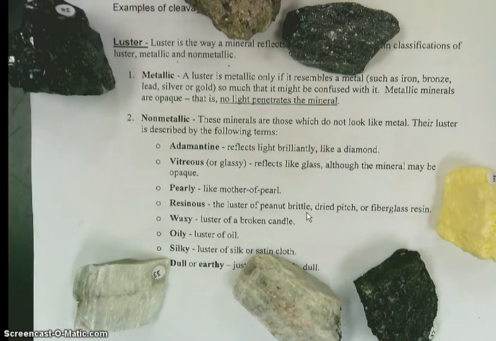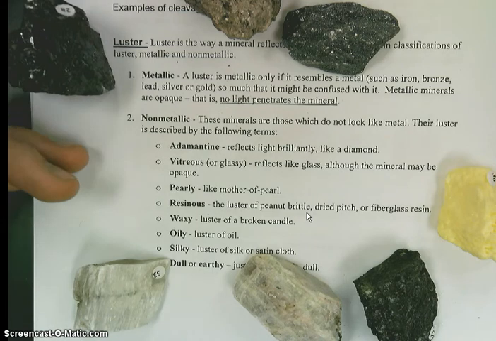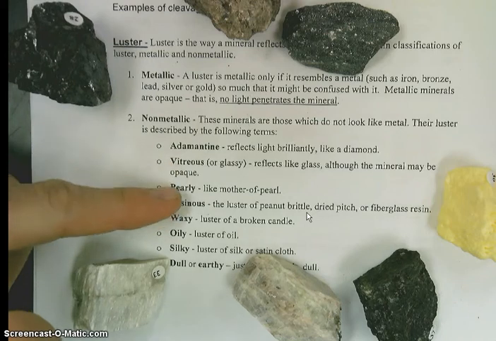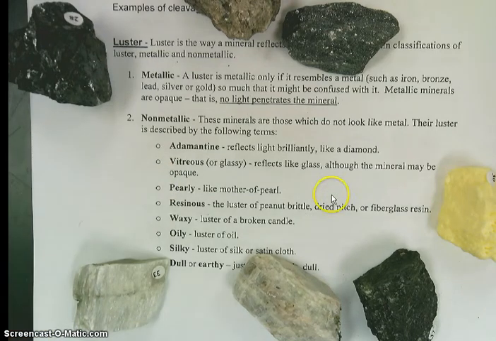Basically, I want you to be able to judge: is it metallic? Does it reflect light like it's a metal, or does it not? And if it's non-metallic, you can even go down to the subcategories: oily, silky, dull, resinous, etc. That's your quick mini lesson on luster. For our purposes, we're going to go metallic or non-metallic. We're not going to get into these smaller, more specific details, but know that we have metallic and non-metallic, and if you want, you can use these, but we're not going to use these as a class.